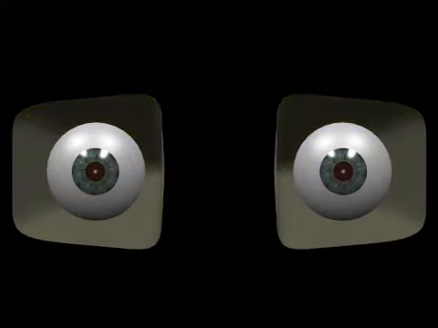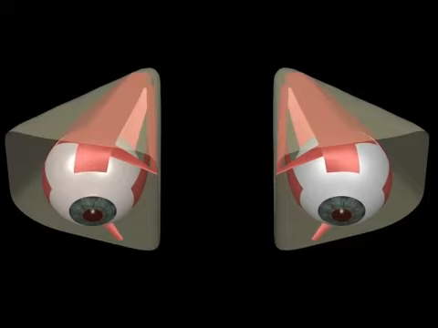The orbit has a roof, a floor, a medial wall and a lateral wall. It is therefore somewhat pyramid-like in shape. The two orbits have medial walls that run parallel to one another. The lateral walls are at about 45 degrees to the medial wall, or 90 degrees to one another.